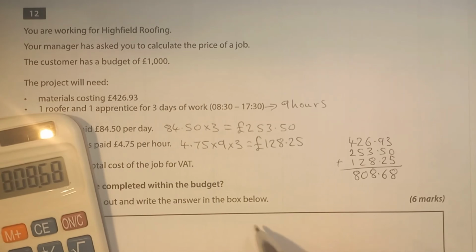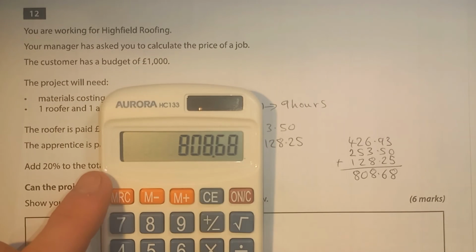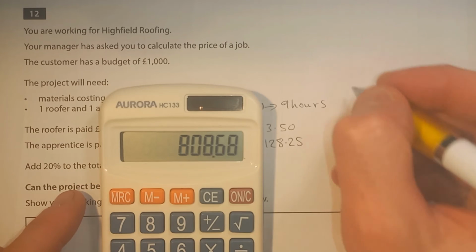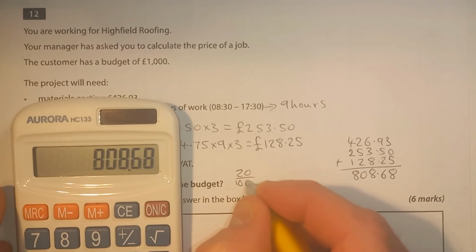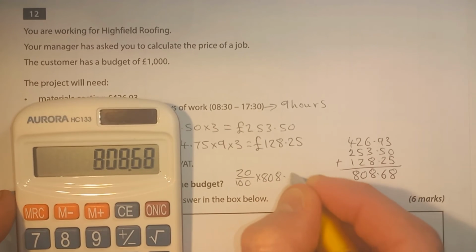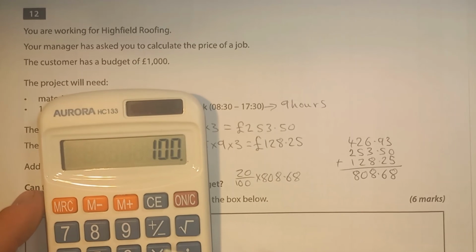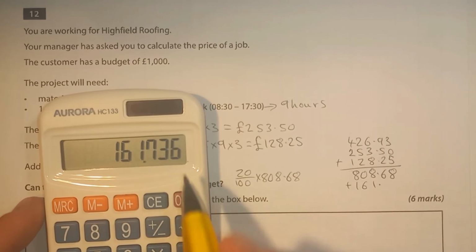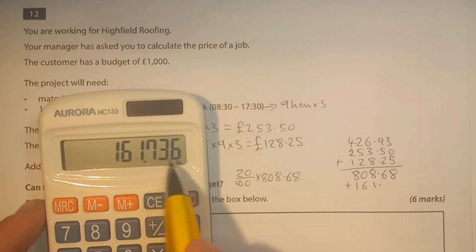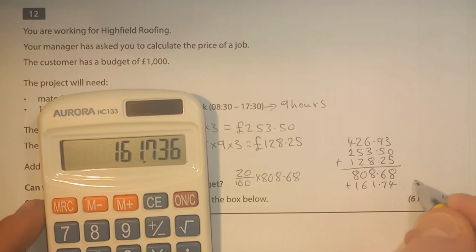Now we also need 20% for VAT. So we can do 20 over 100 times 808.68. In fact, I've got that in there, so I can just do times 20 divided by 100. So we get 161, and we want 2 decimal places, 7 to 3. The 6 is more than the 5, so we're going to round it to 74. So this is our VAT.